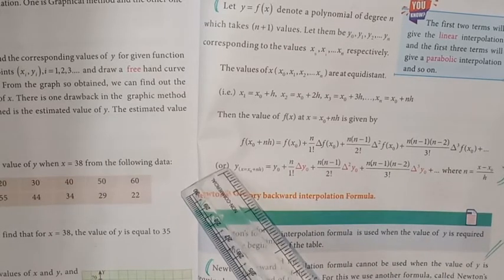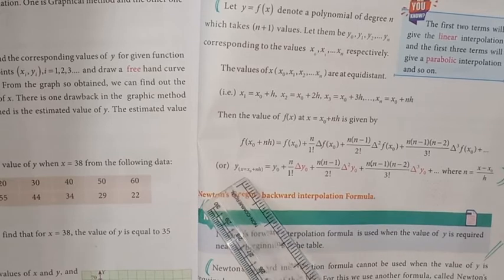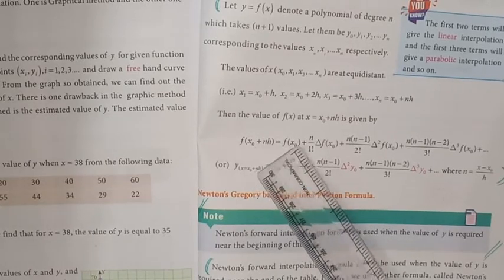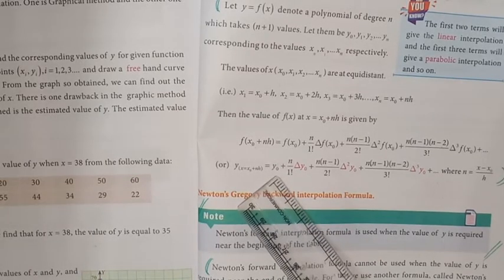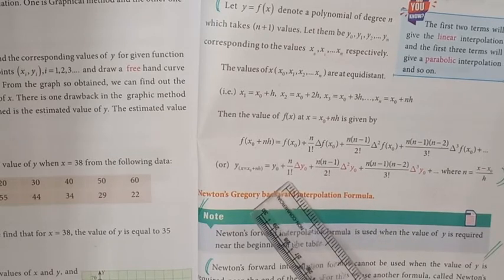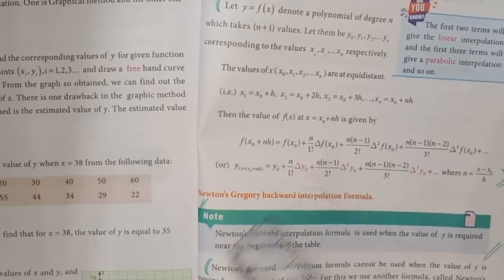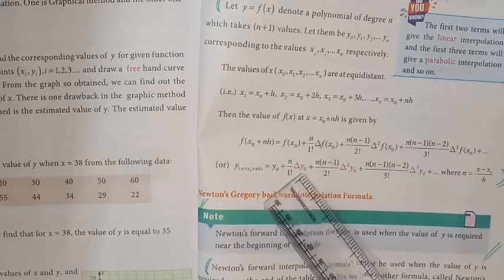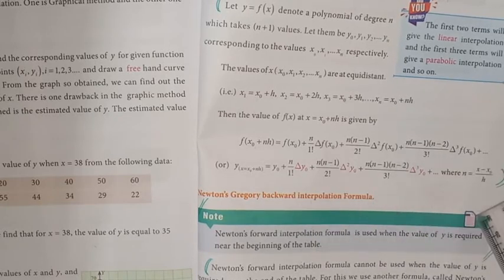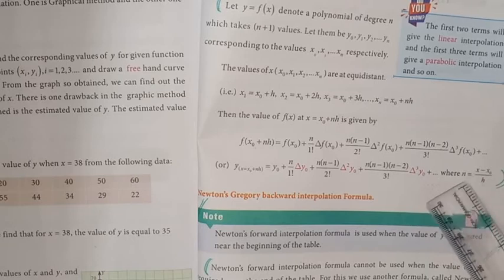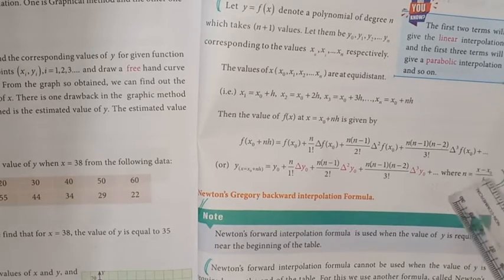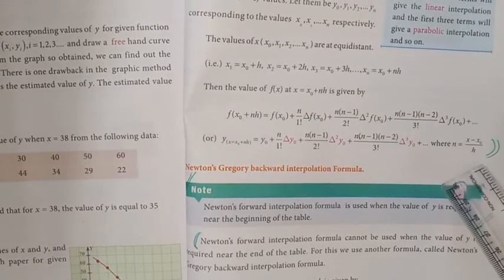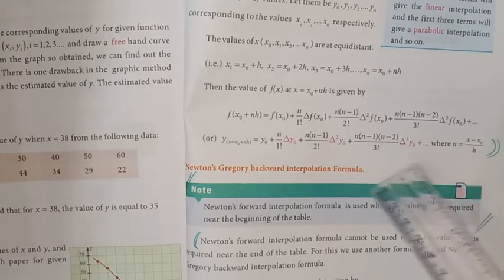Or else we can represent the same formula as y of x equal to x0 plus nh, that is equal to y0 plus n by 1 factorial, as it is, into delta of y0. So wherever f of x0 comes, that can be replaced by y0. It is the same formula only. What is the formula for n? For finding the value of n, you have to make use of this formula: x minus x0 divided by h. This is Newton's Gregory forward interpolation formula.